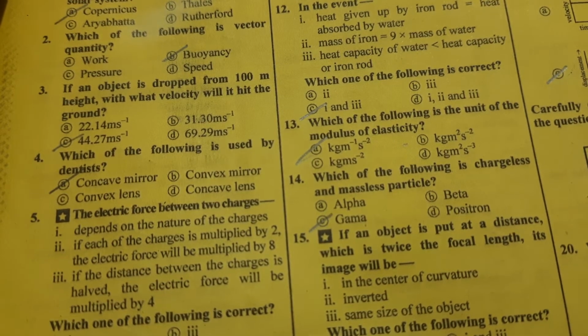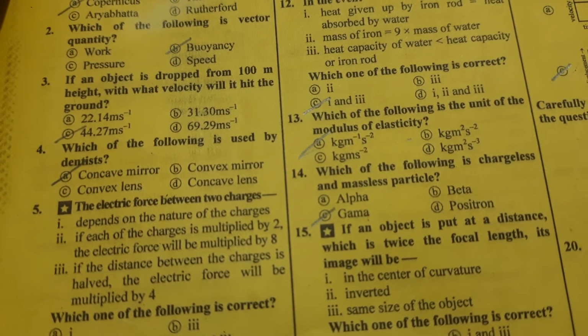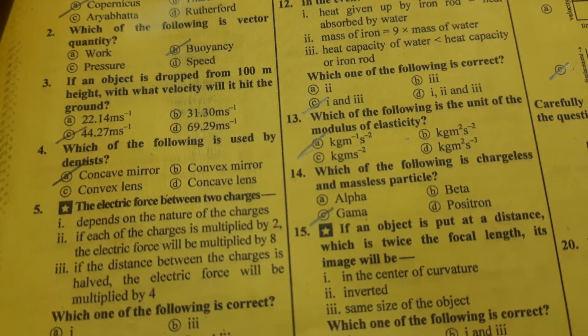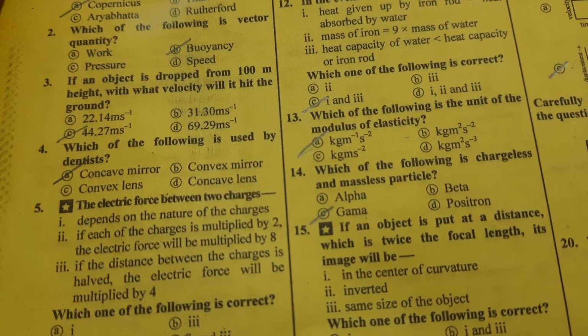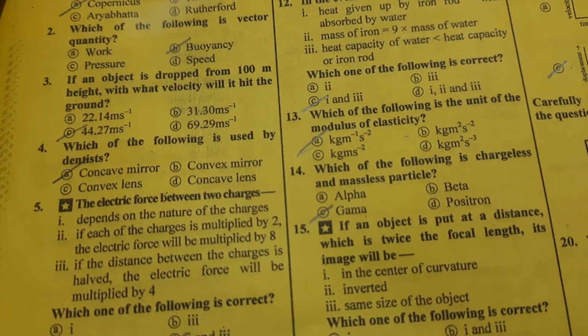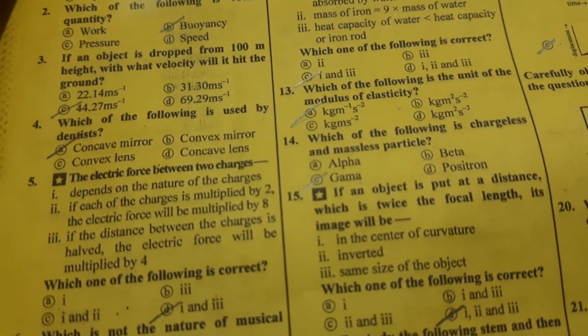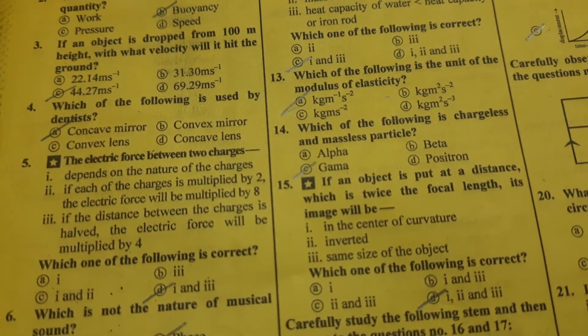Question number 4. Which of the following is used by a dentist? The answer is option A, concave mirror. Question number 5.